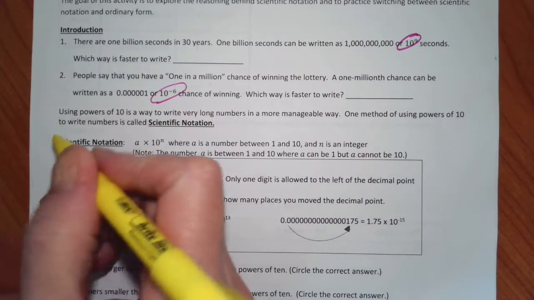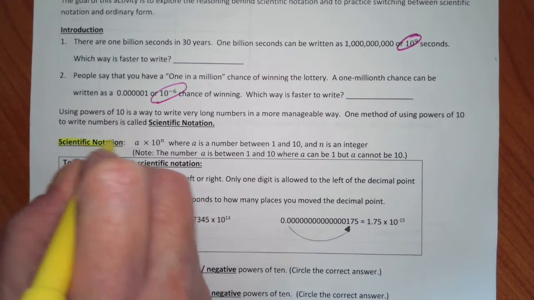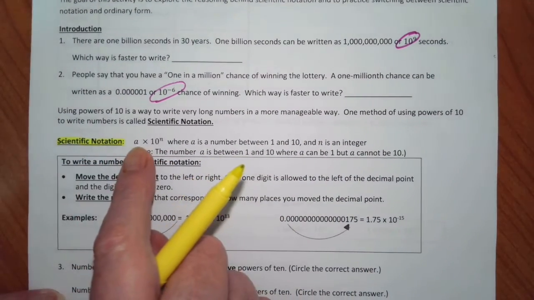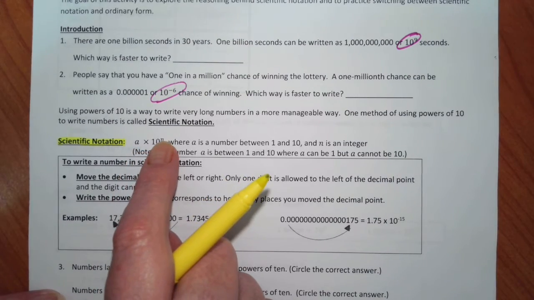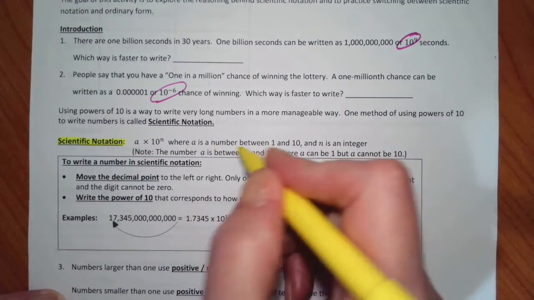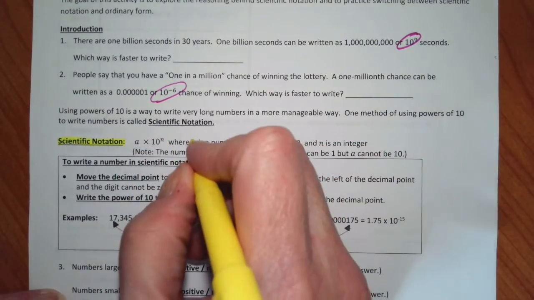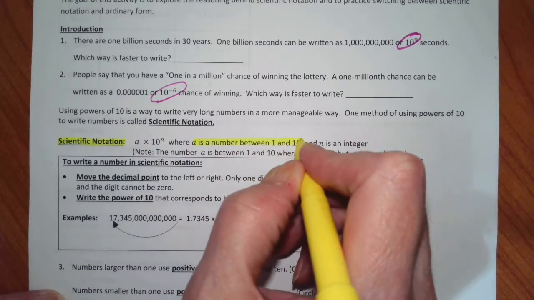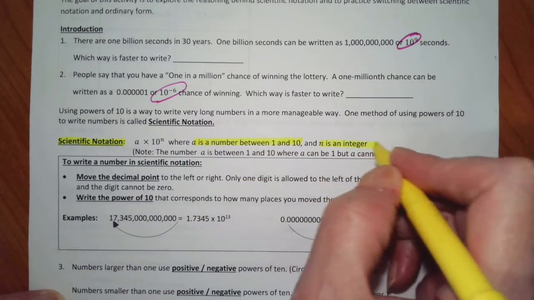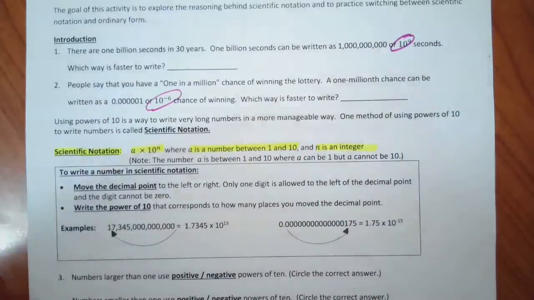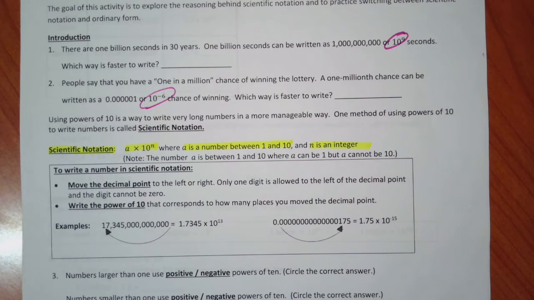So here is scientific notation. You are going to have a number A times 10 to the N, where A is between 1 and 10, and N is an integer. Okay, and an integer just means a number, 1, 2, 3, -6, no decimals, no fractions, or anything like that.